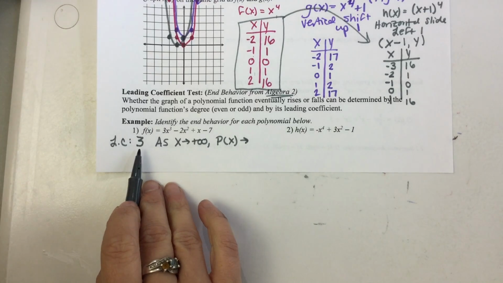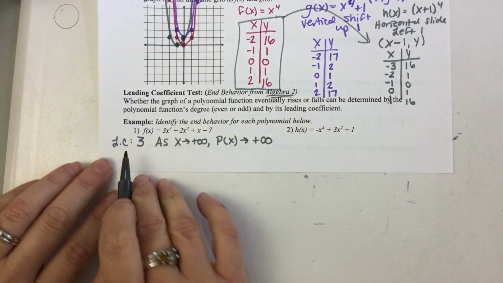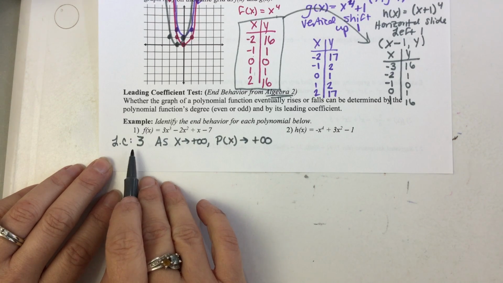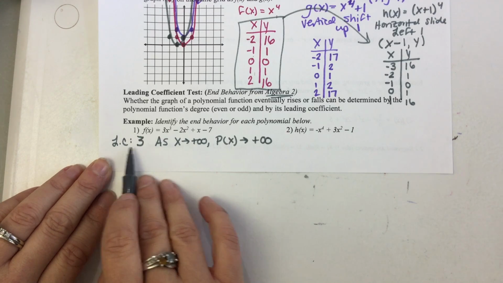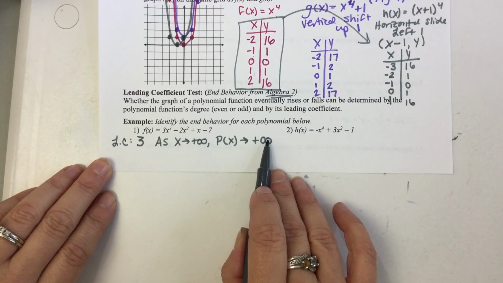If your leading coefficient is positive, the arrow will be going up to positive infinity. If your leading coefficient is negative, your arrow will be going downwards to negative infinity. Our leading coefficient is positive, so as we go to the right, the arrow points up.